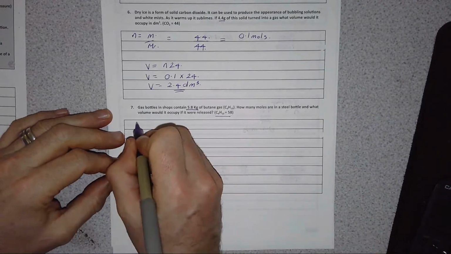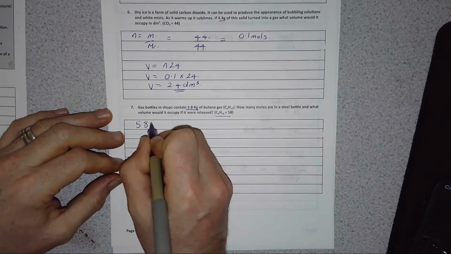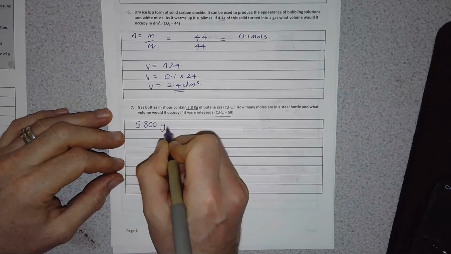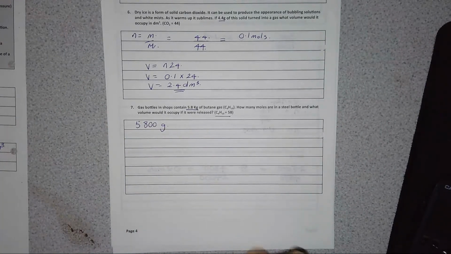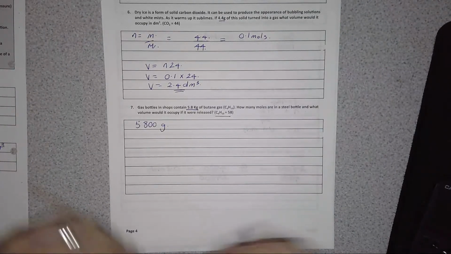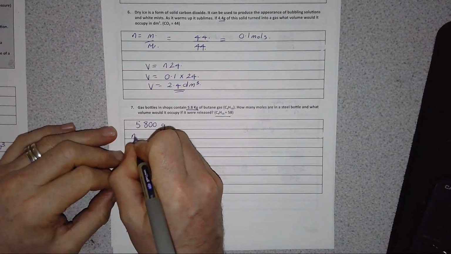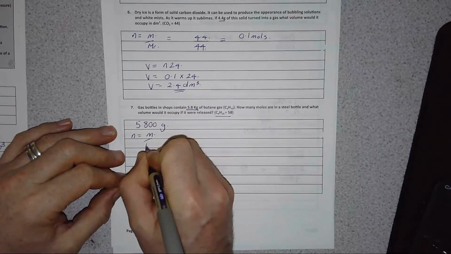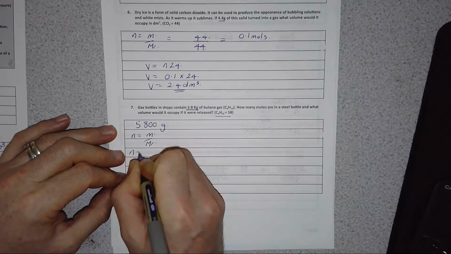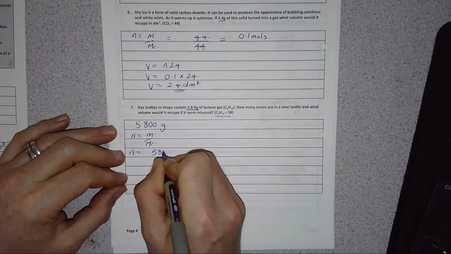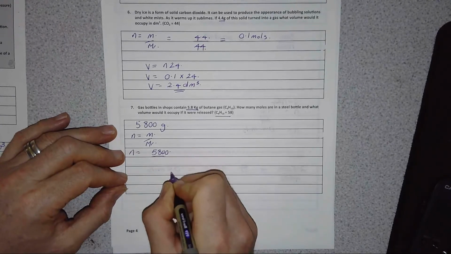That's 5,800 grams, because when we're working in moles, we always need to remember to be working in grams. So the number of moles is the mass over the Mr. So we have 5,800 grams divided by the Mr of 58.